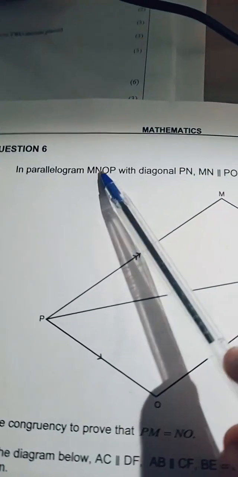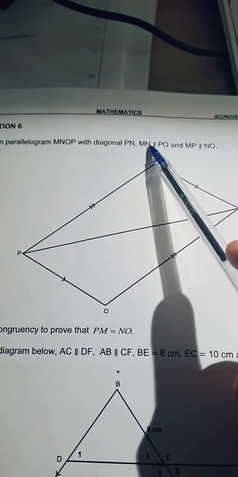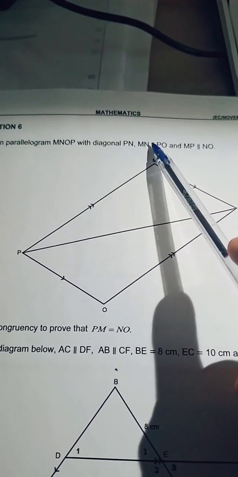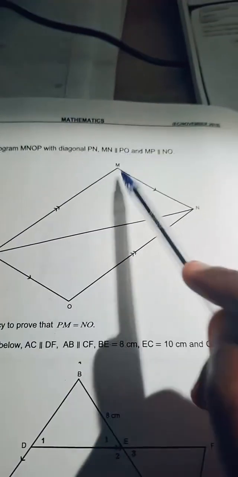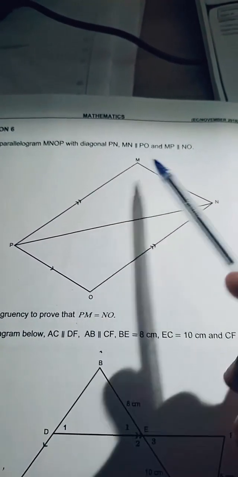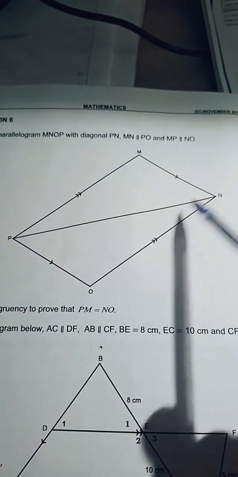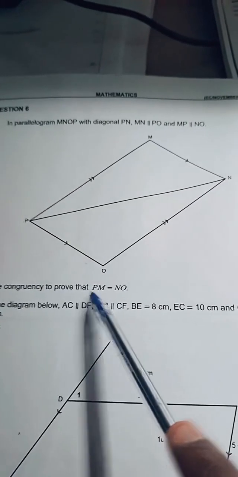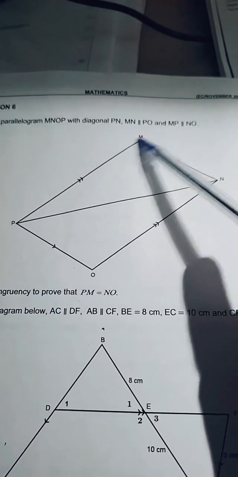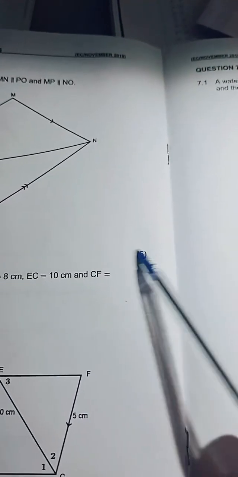It says, in parallelogram MNOP with diagonal PN, then we are also told that MN, where's MN? MN is there, is parallel to PO. There is PO. And MP is parallel to NO. Now I'm asked to use congruency to prove that MP is equal to NO. For how many marks? For 5 marks.